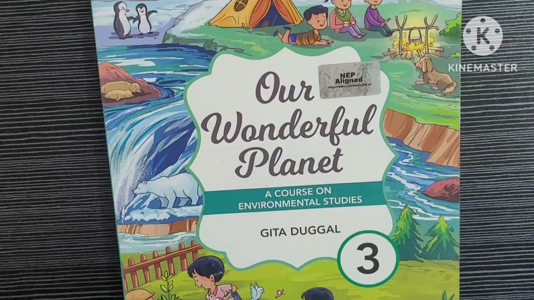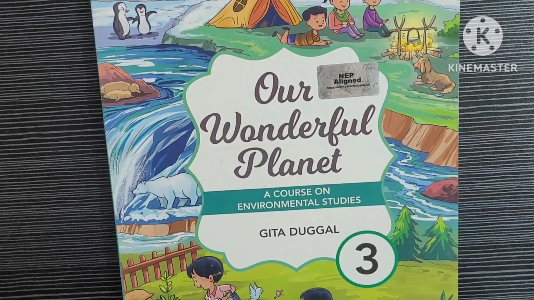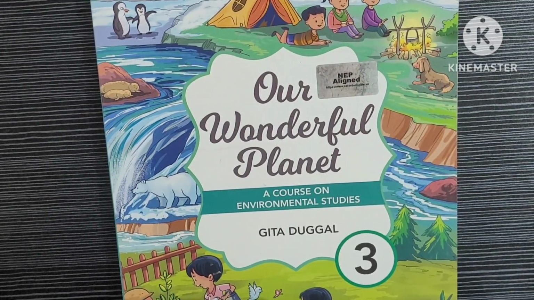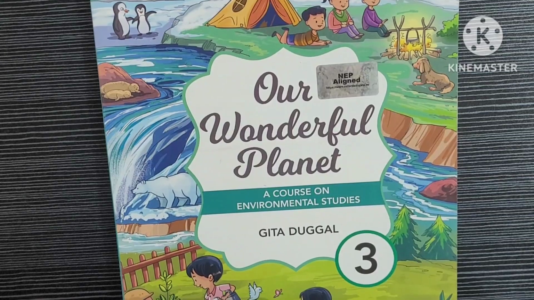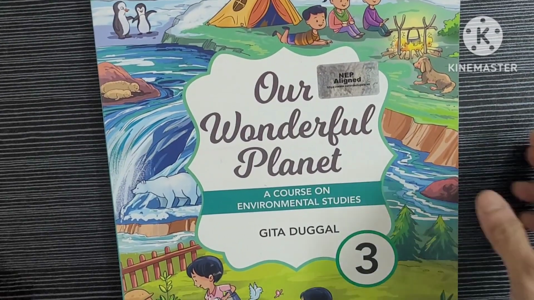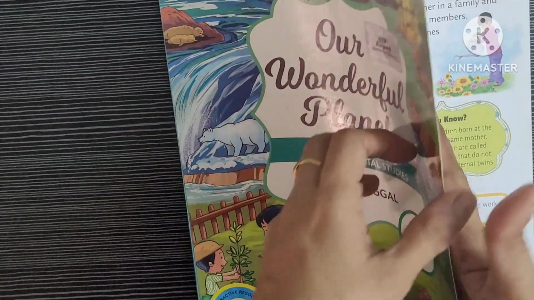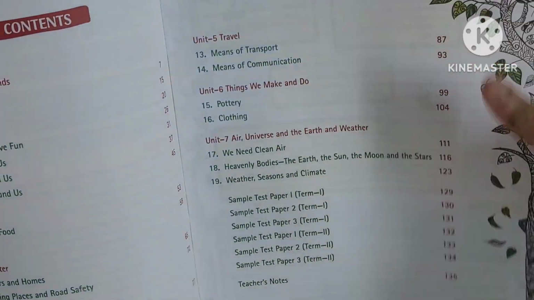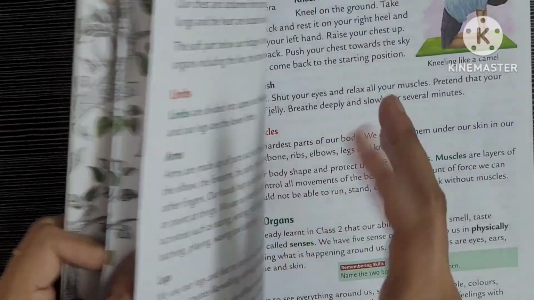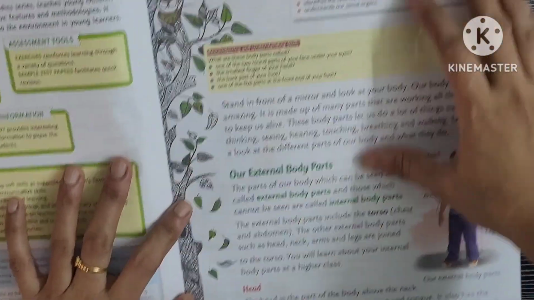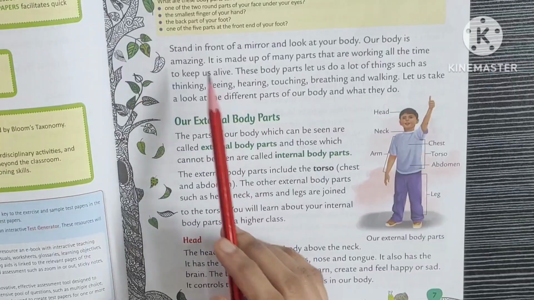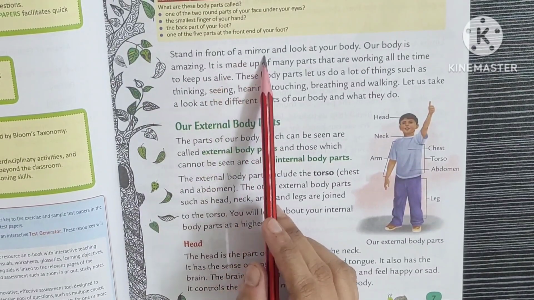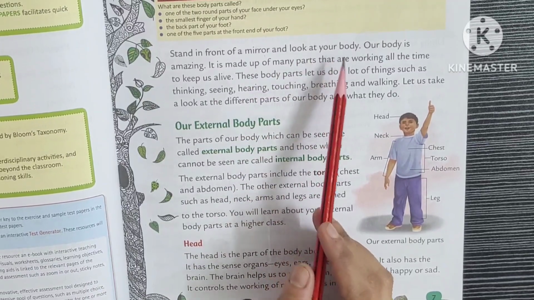Today we will start our new third standard EVS, Our Wonderful Planet by Geeta Duggal. First lesson, my body. Stand in front of a mirror and look at your body.